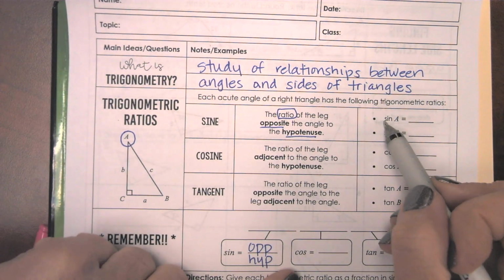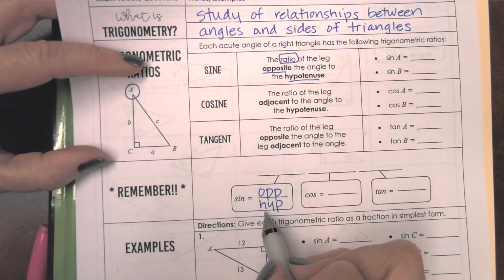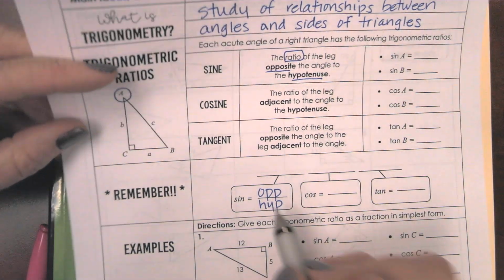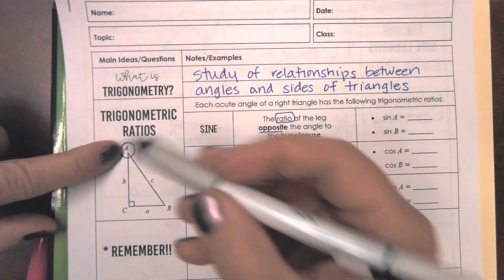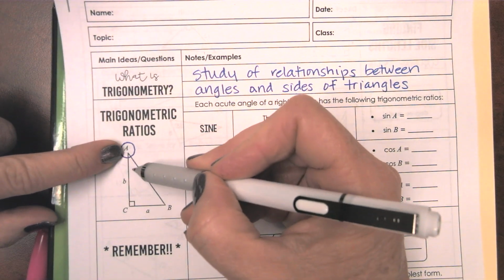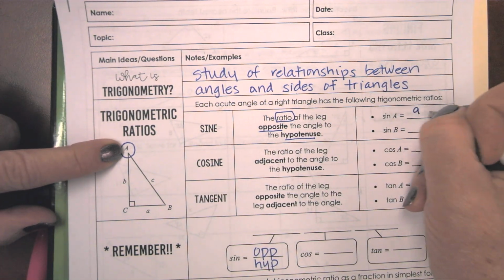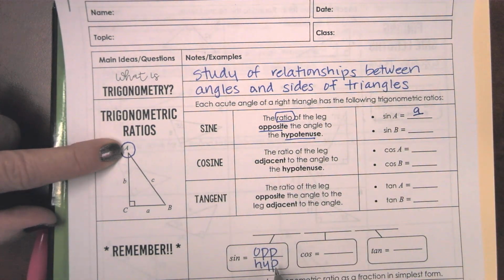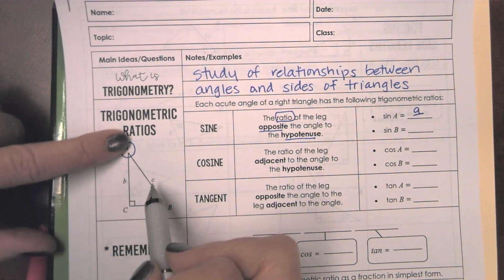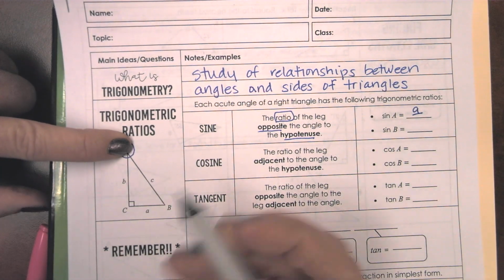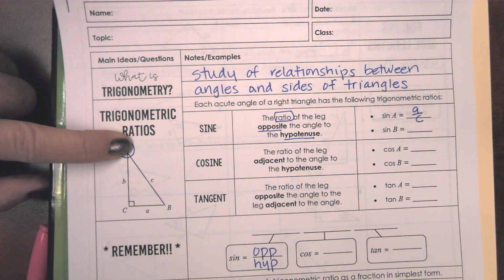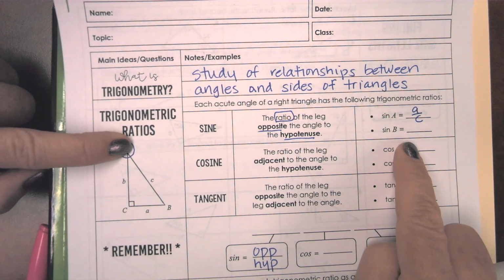Now, in sine A, sine means I have to look at my opposite over my hypotenuse. So I'm going to start at A, and I'm going to look for the opposite. The opposite is little a. And I have to use the hypotenuse. Since I'm here, my hypotenuse is C. Okay, I kind of didn't fit into the line.